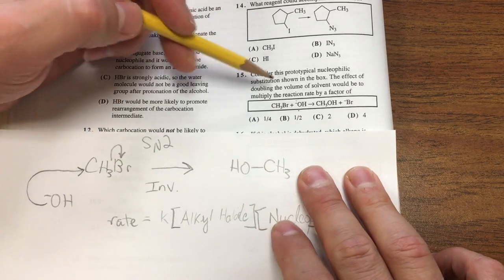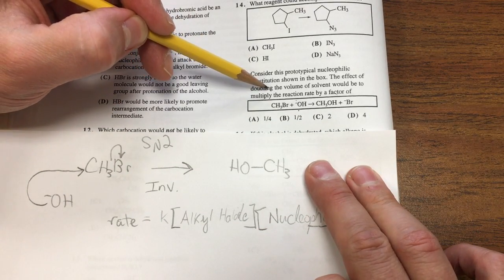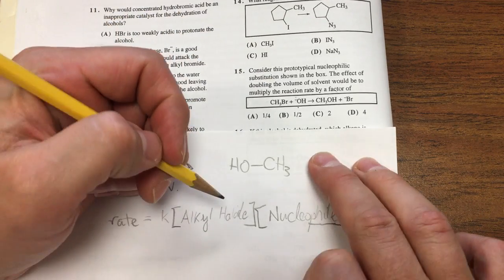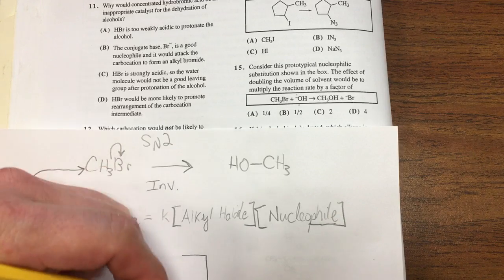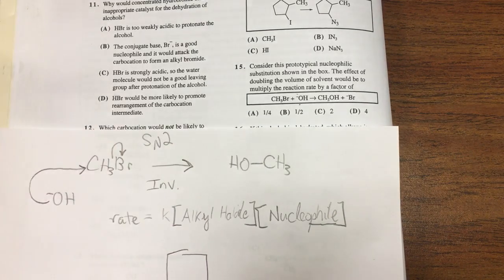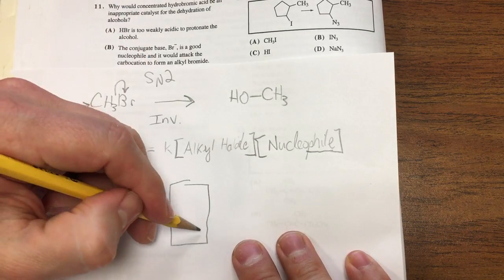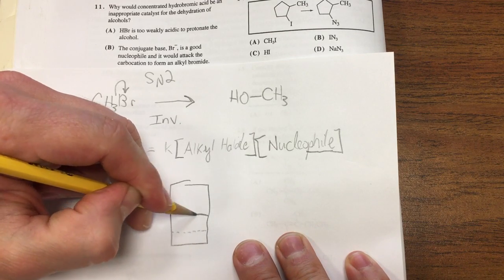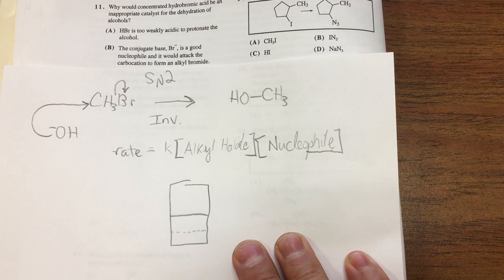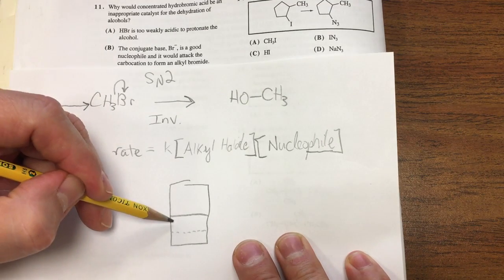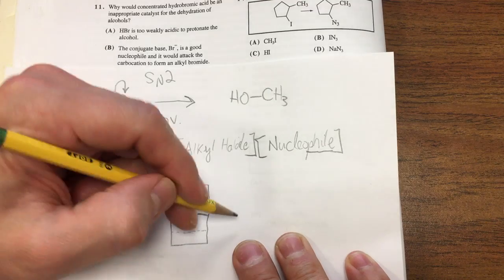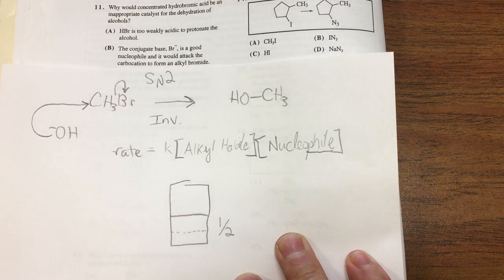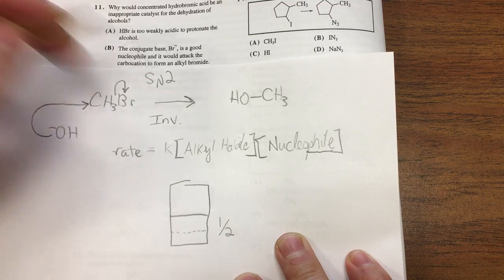And so what do they say here? If you double the volume of the solvent, doubling the volume of the solvent. If we're in some kind of beaker like this and they start out here, when they double it, it's going to be right in here. So what happens to the concentration if you double the volume? The concentration of both of those is going to go down by 1/2.